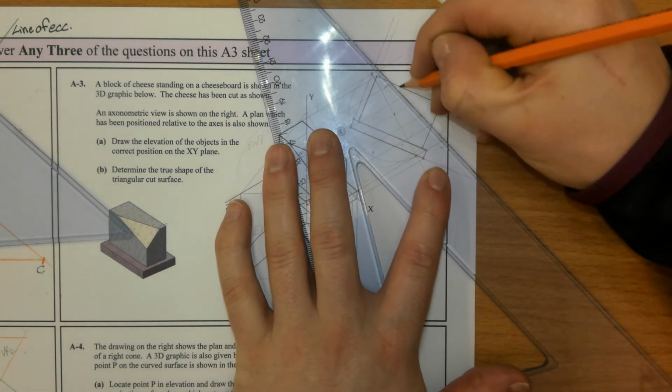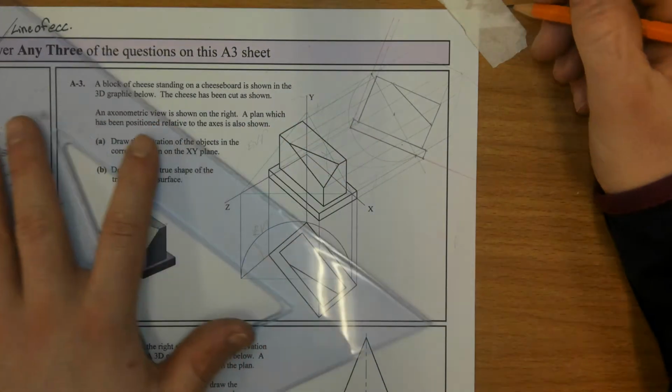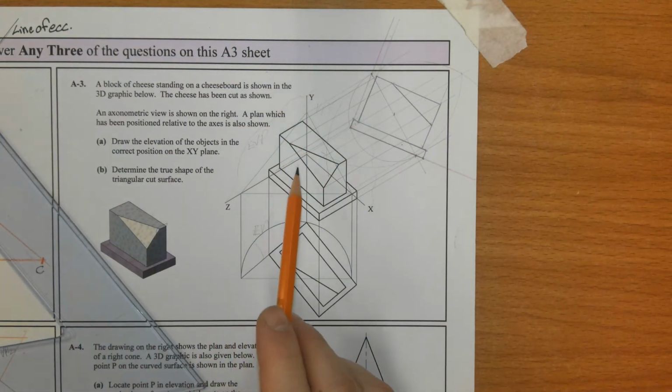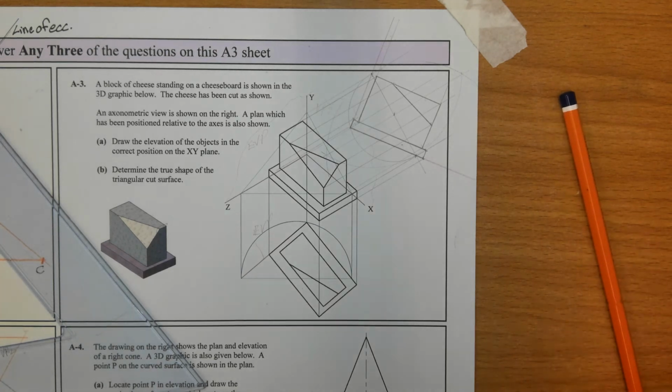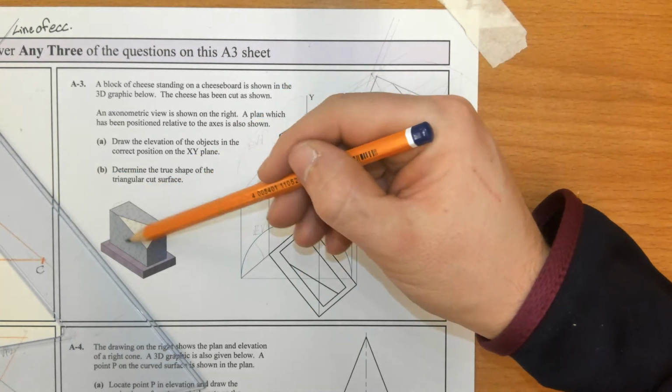The next thing I'm going to have to do is find the true shape of the triangular surface. So I'm going to have to find the true shape of this.